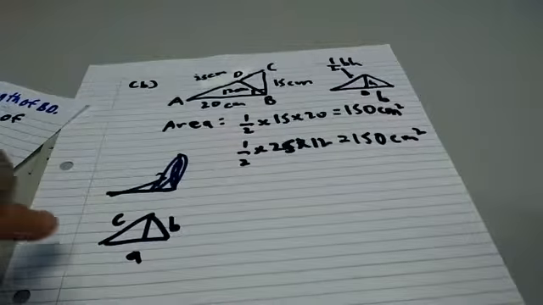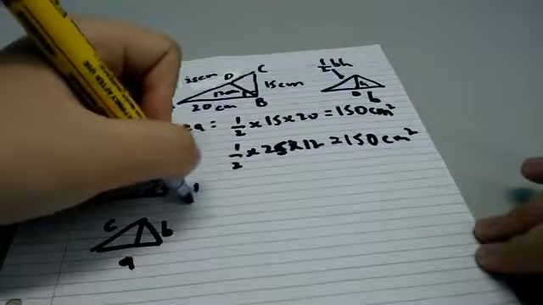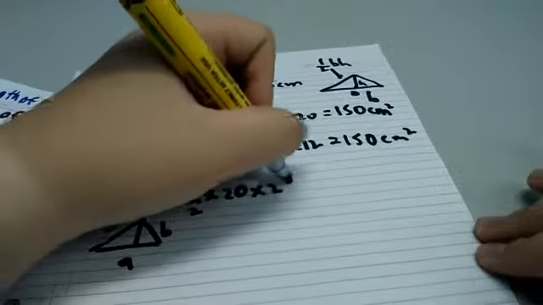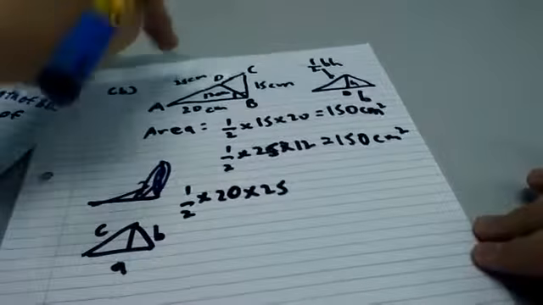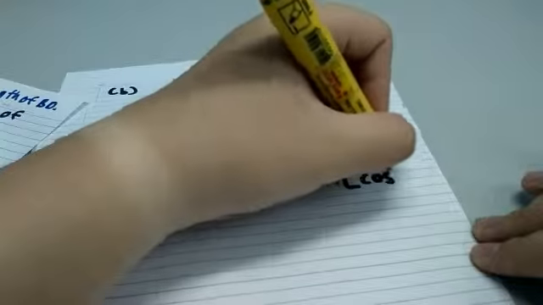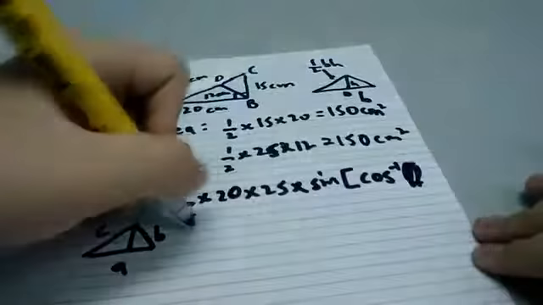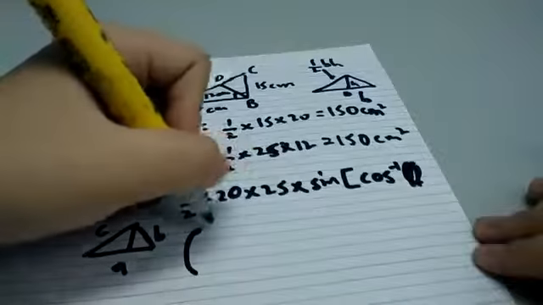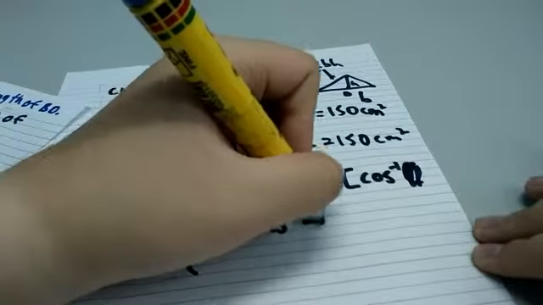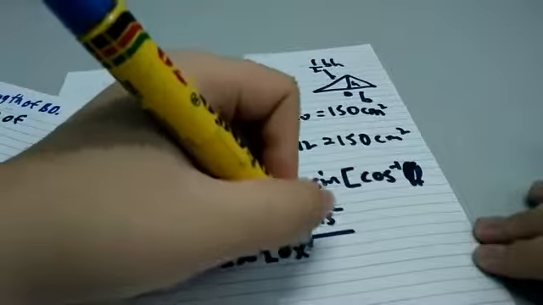So we can use another formula, which is 1 over 2 times 20 times 25 times sine of cosine inverse of, let me just write everything down here, 20 squared plus 25 squared minus 15 squared over 2 times 20 times 25.